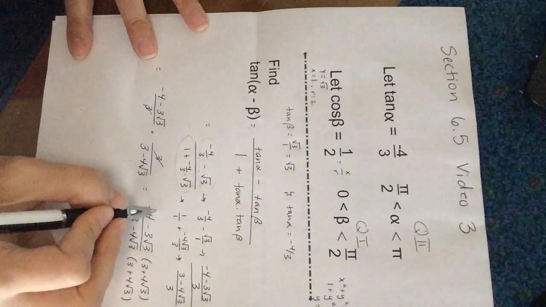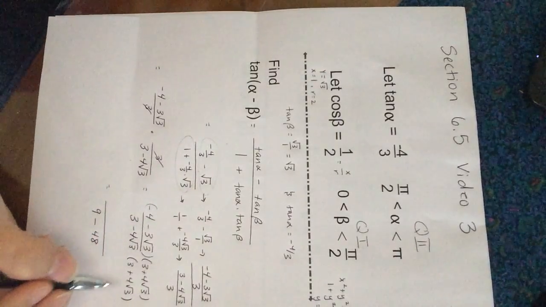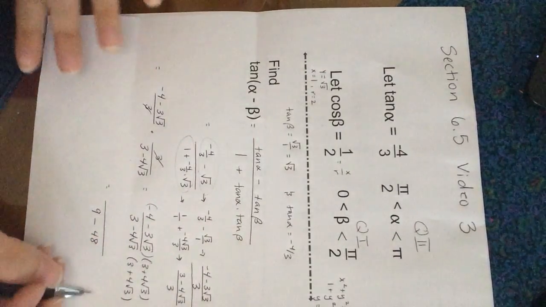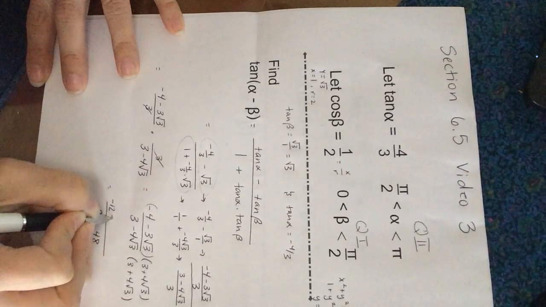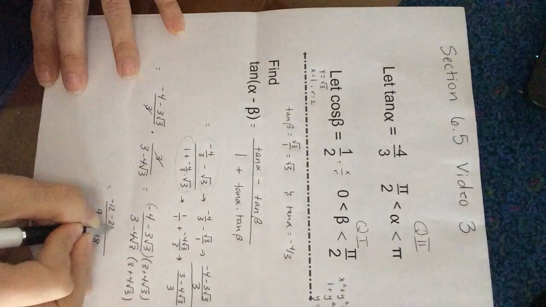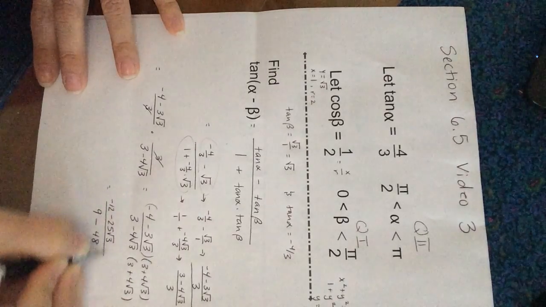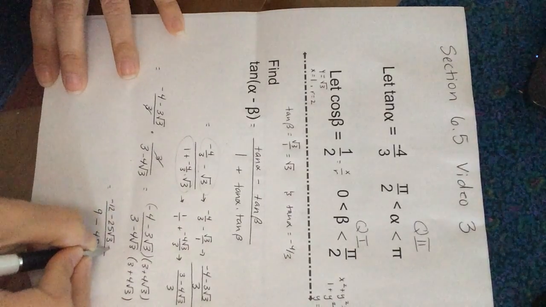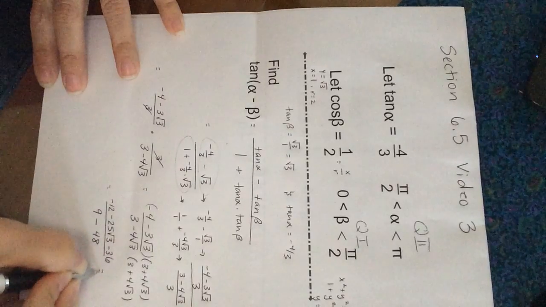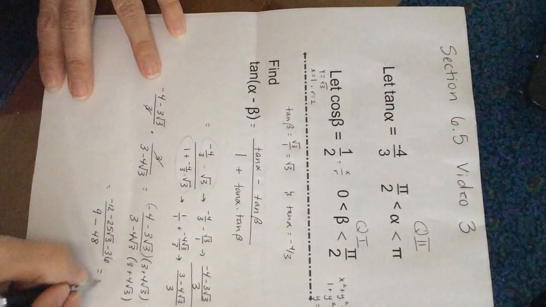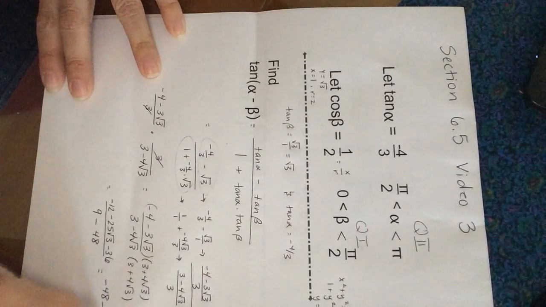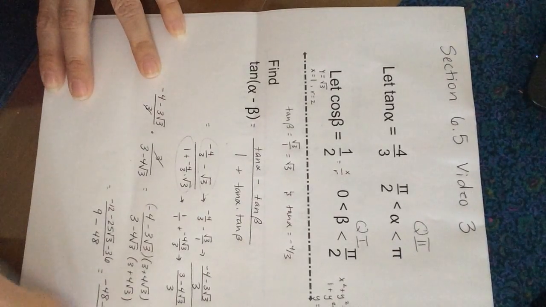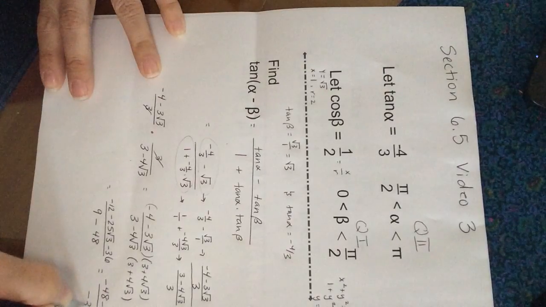Now up top, when you FOIL all that out, you should end up with negative 12 minus 25 square root of 3 minus 36. So this brings us to negative 48 minus 25 square root of 3 all over negative 39.